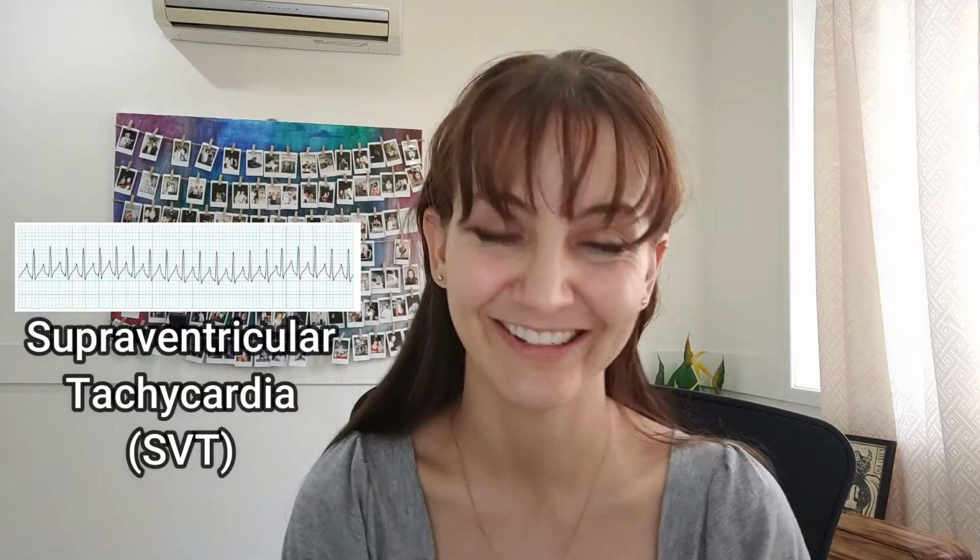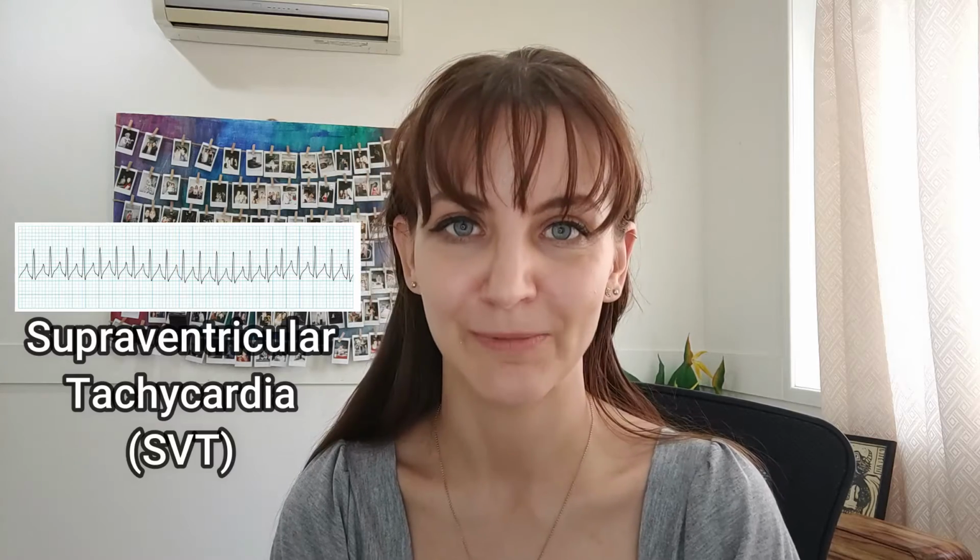Supraventricular Tachycardia is our next one, or SVT for short, which is where there is an abnormality in the electrical conduction in the atria, which sit above the ventricles, hence supraventricular tachycardia, which causes the heart rate to raise suddenly over 100 beats per minute.